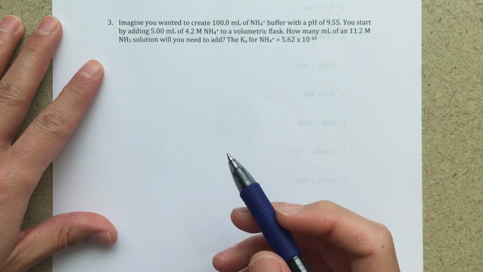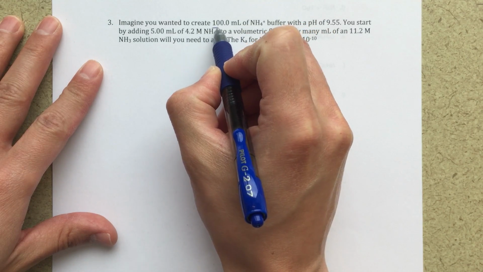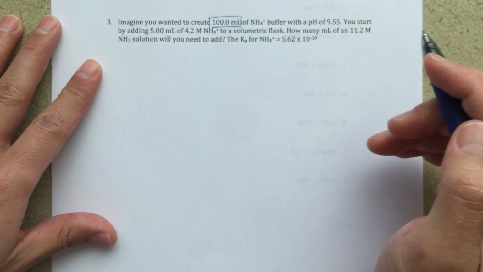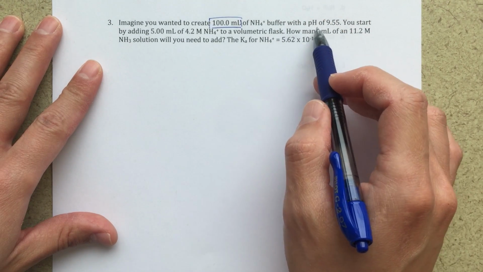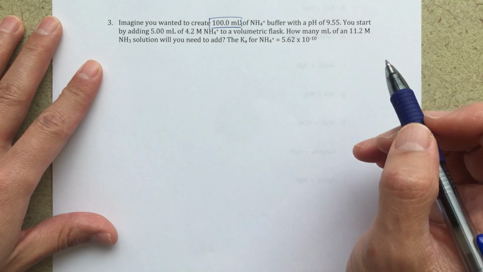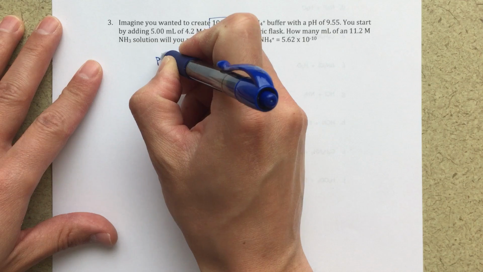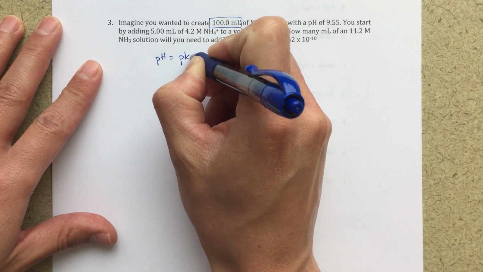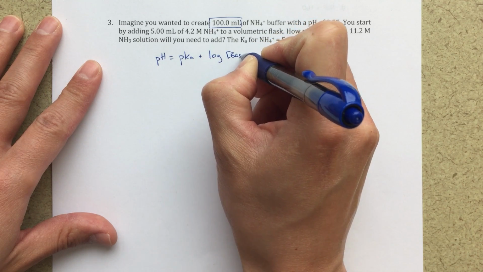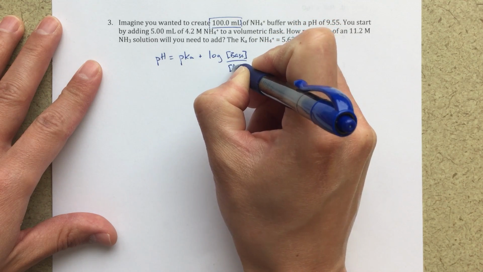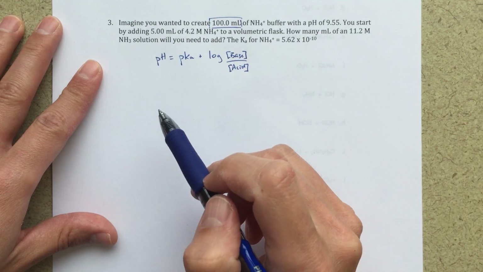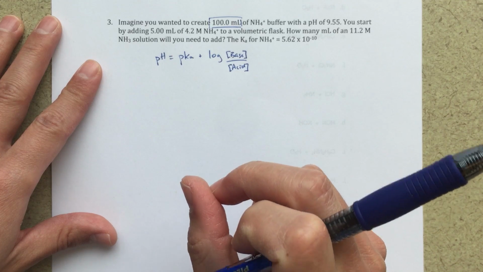The first thing that I'm going to point out here, I'm asked to create 100 milliliters, so that's going to be my total volume that I'm going to be using throughout the problem of a buffer solution. And the pH that I'm going to be shooting for is 9.55. So right away in that first sentence, I'm going to be thinking in my mind, I want to use the Henderson-Hasselbalch equation. This is really the easiest way to figure out what concentrations of base and acid, conjugate base, conjugate acid, I need to use in order to get a target pH of exactly 9.55.